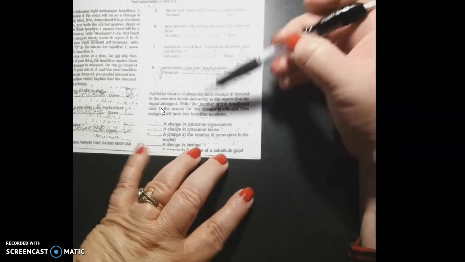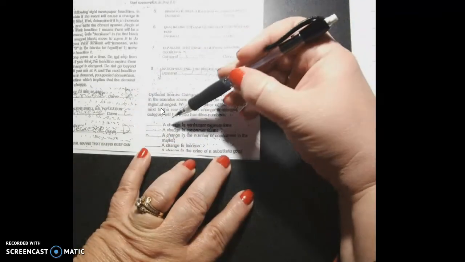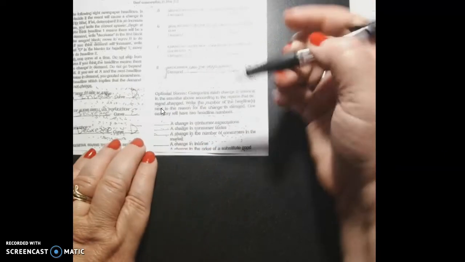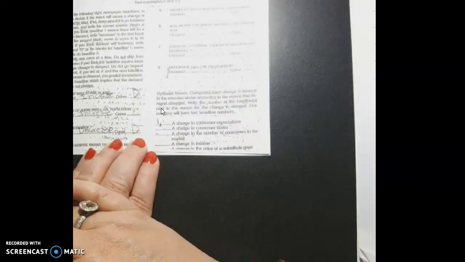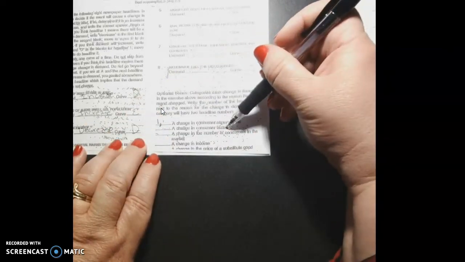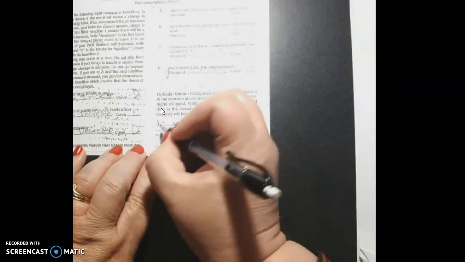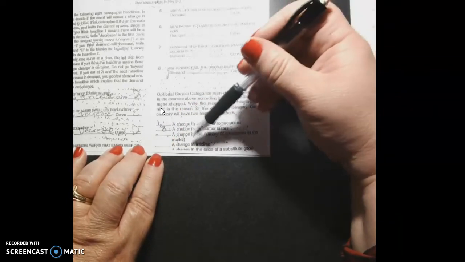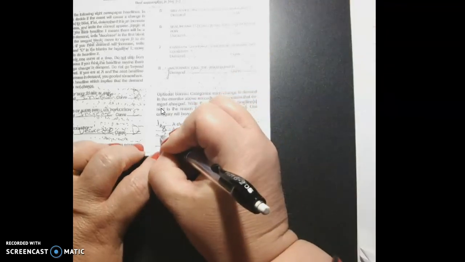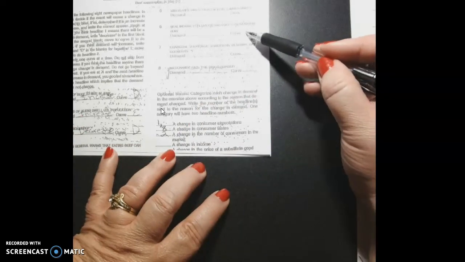So down here it says, we're going to put the number of the headline with what kind of change we think it made. A change in consumer expectation. That'll be number 1. A change in consumer taste. Consumer taste change, number 8. We might have one with more than one. A change in the number of consumers in the market. Number 2, population change. A change in income. That would be number 6.